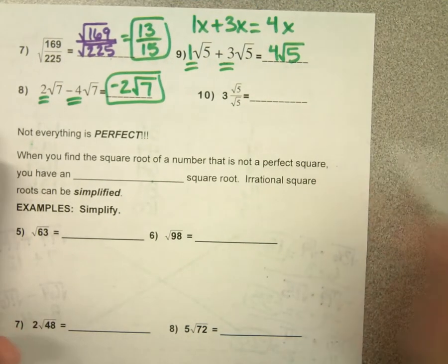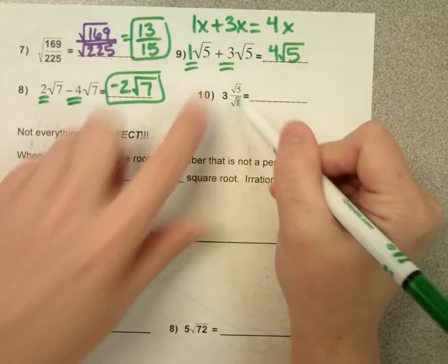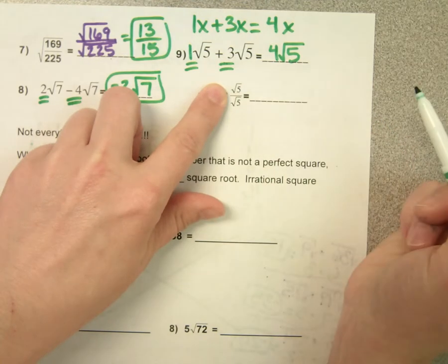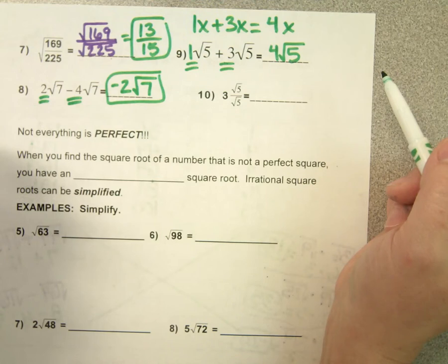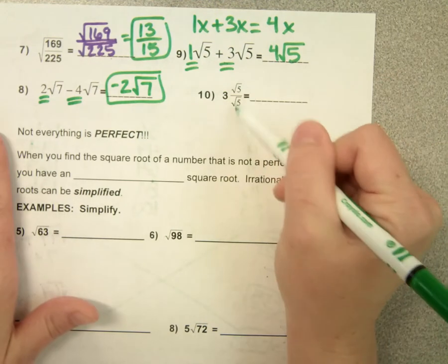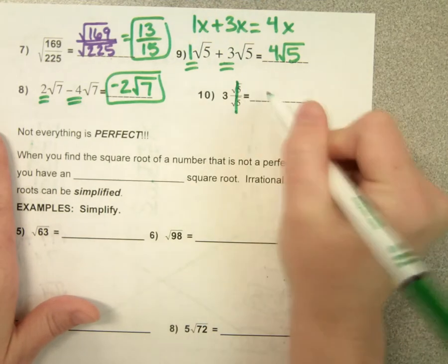Okay, and then number 10. Do you guys remember learning that anything divided by itself is 1? 4 divided by 4 is 1. 10 divided by 10 is 1. So square root of 5 divided by square root of 5 is just 1. And 3 times 1 is 3. Anything divided by itself is 1, so I can just cross it out, and all I'm left with is 3.